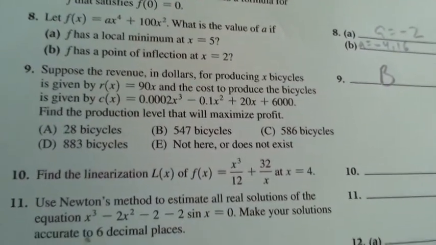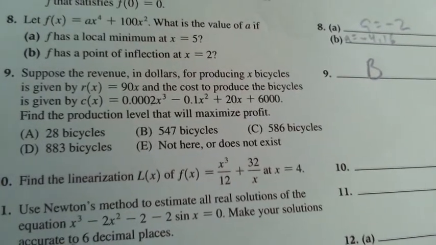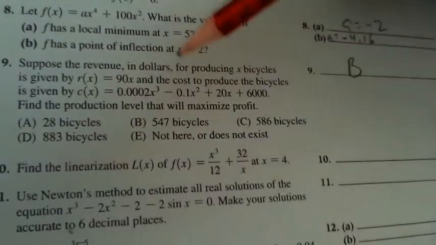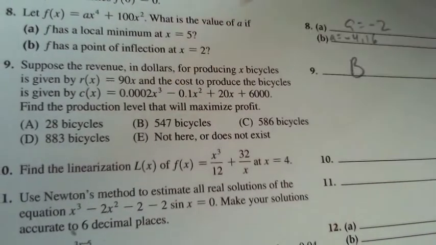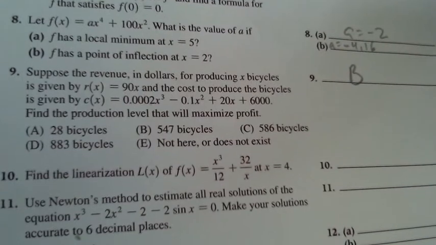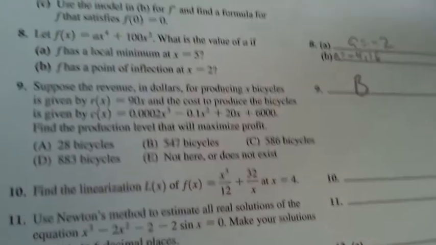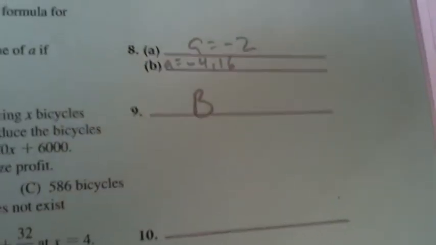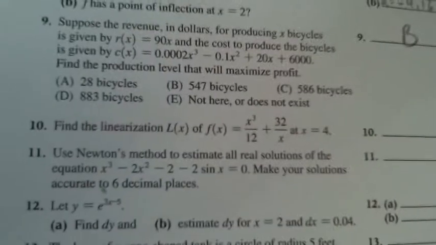Now we're assuming that we're not just losing money. We're assuming that there is a maximum. But yes, 90 times something will be greater than this. That's all right. Okay.